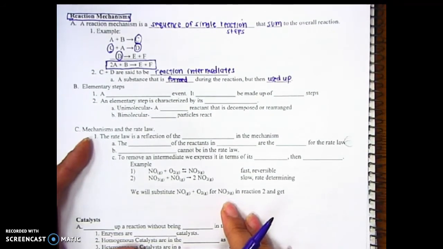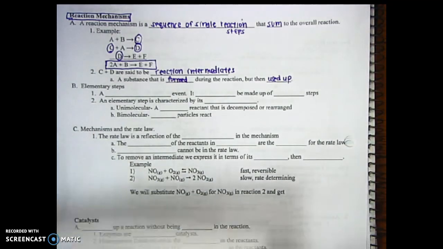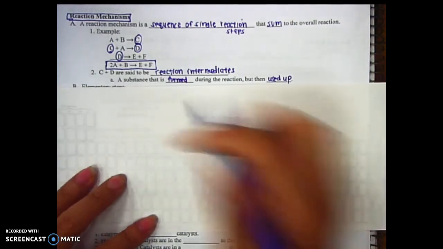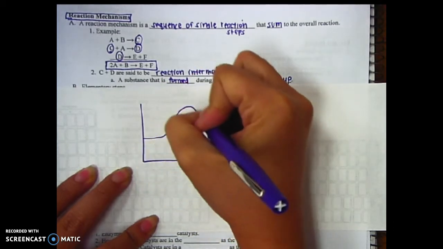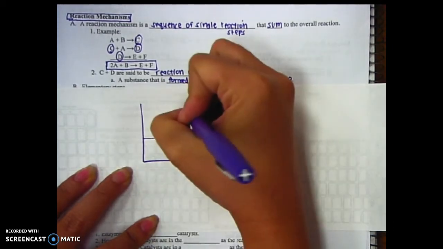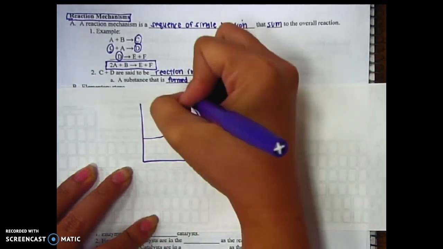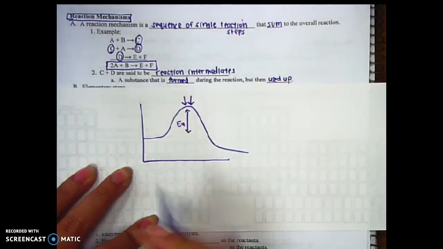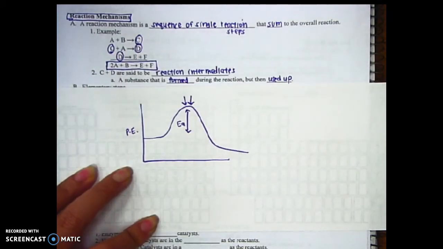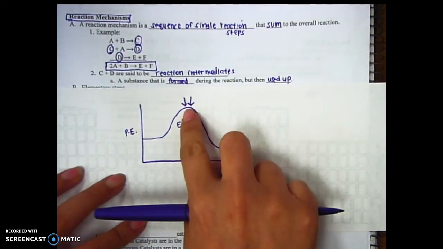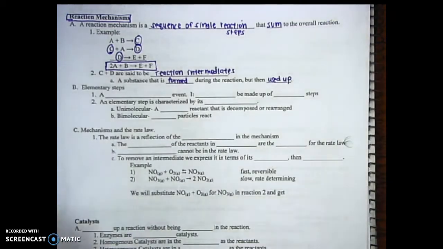If you guys are looking at your activation energy graph over here, and you might remember doing this on the light stick here, we said that here to here is your activation energy for the reaction to happen. Your intermediates are going to be found right here at the highest point of your potential energy of the reaction. So we say that there is a lot of potential energy for those reaction intermediates, but then they quickly get used up and that goes back down.